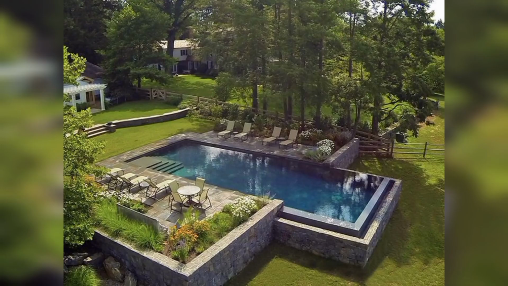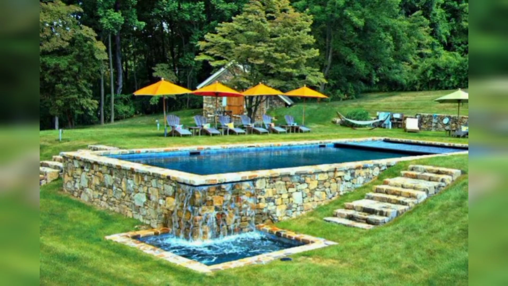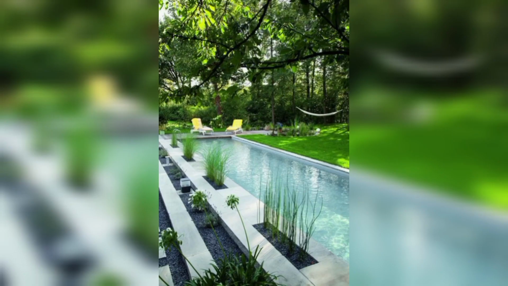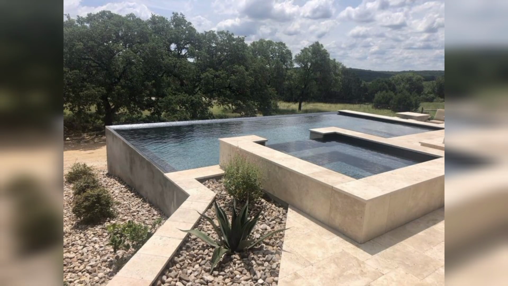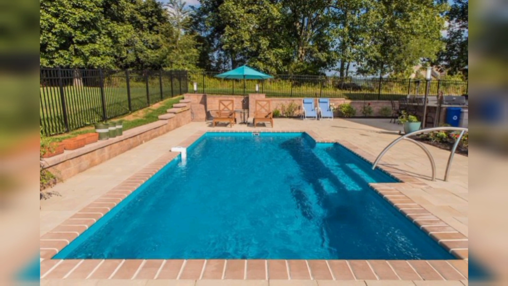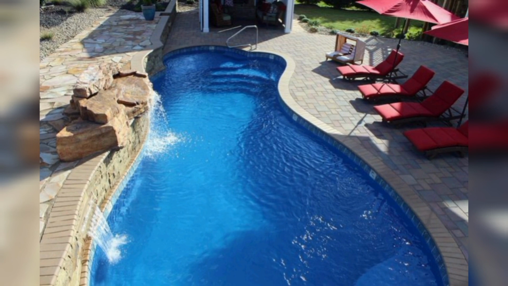The beauty of hillside pools. Hillside swimming pools offer several advantages that make them a popular choice, allowing homeowners to keep both aesthetic appeal and functionality.